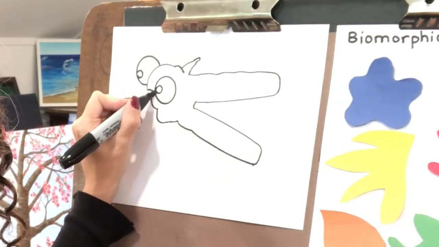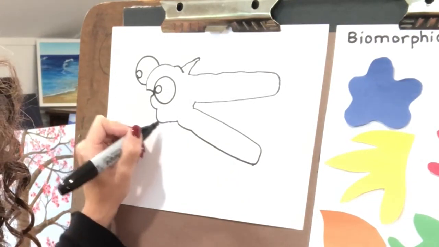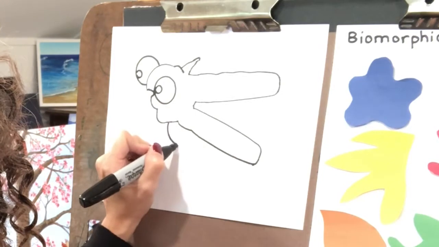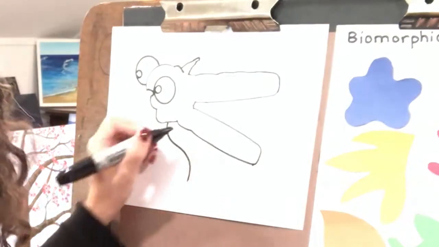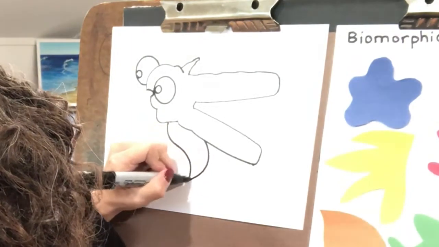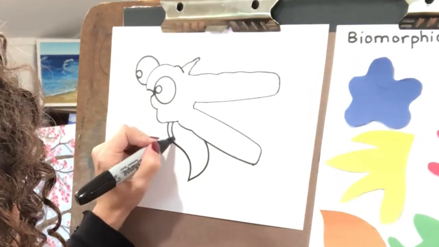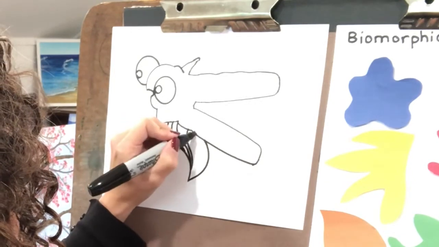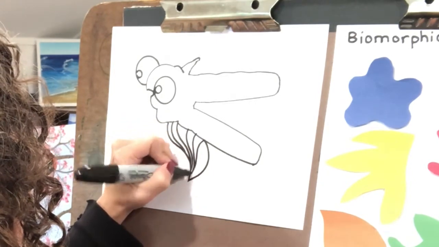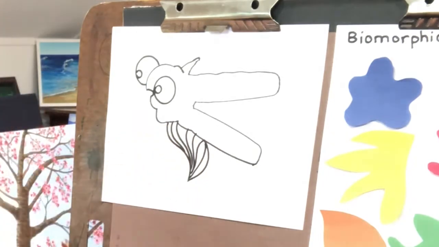So let's see, maybe I'm going to add a curved line like this, and maybe another curved line like this, and it's reminding me of a fish, or the fin of a fish, right?